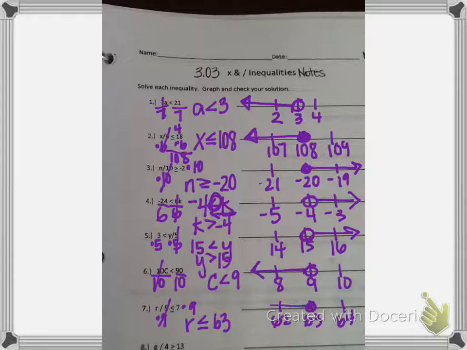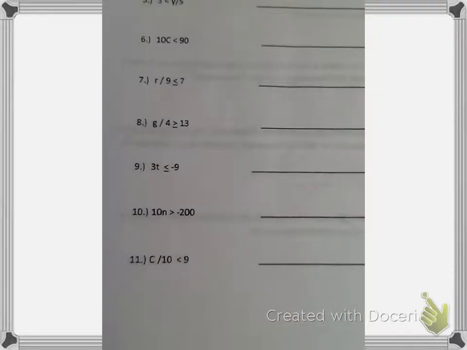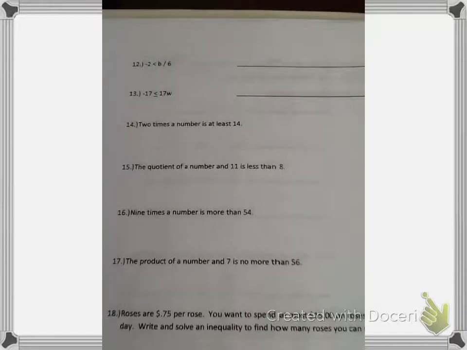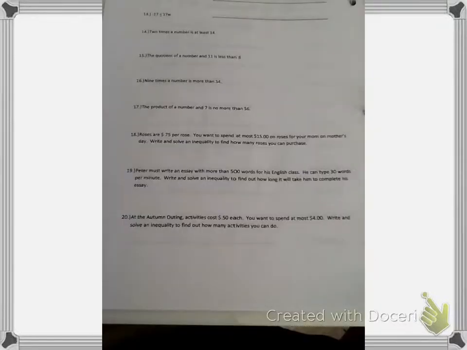A closed dot going to the left. On number 8, actually 8 through 11, go ahead and try on your own. And then we'll talk about some of the ones on the next page.